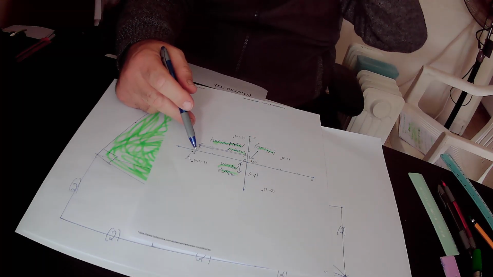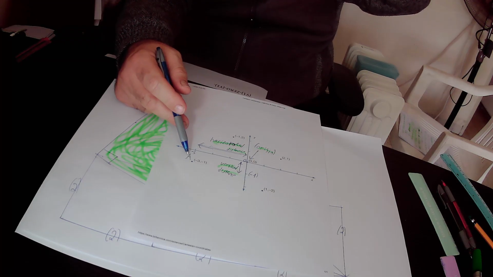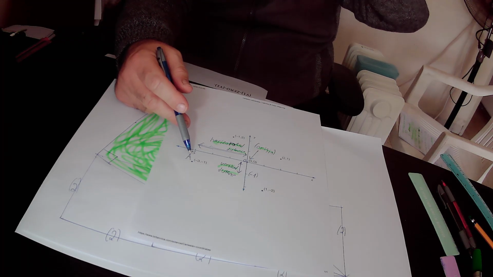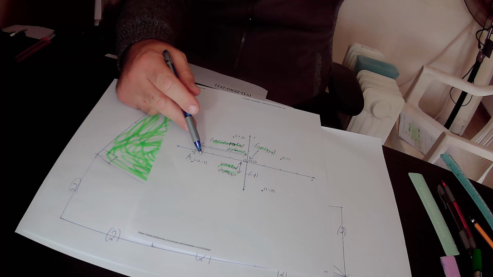So the second number, that is the coordinate y of point A, is minus 1. So in total, point A has two numbers. The x coordinate is equal to minus 3, and the y coordinate is equal to minus 1.